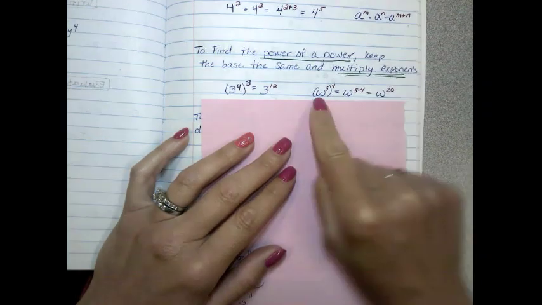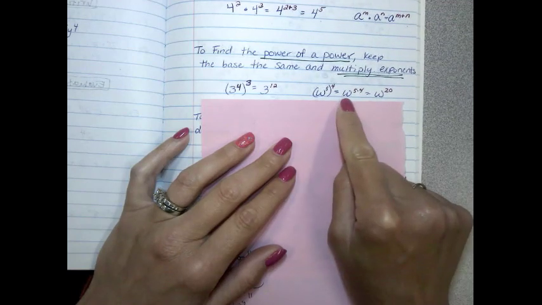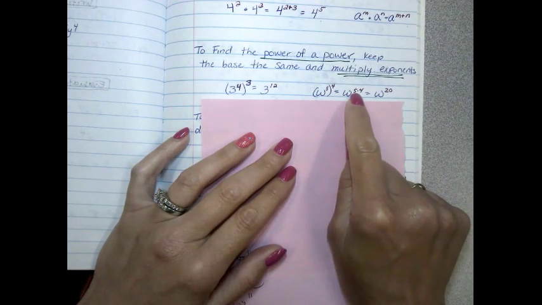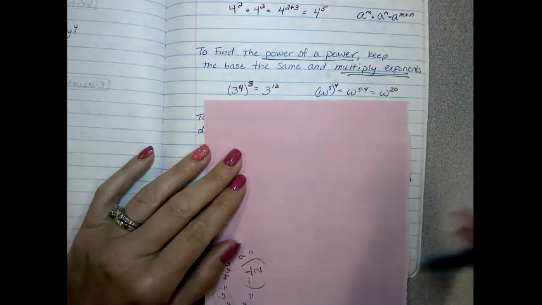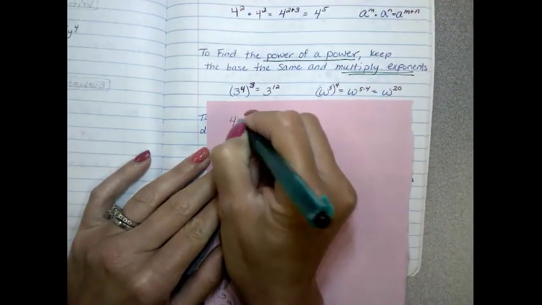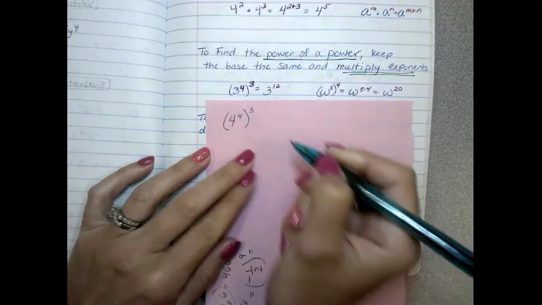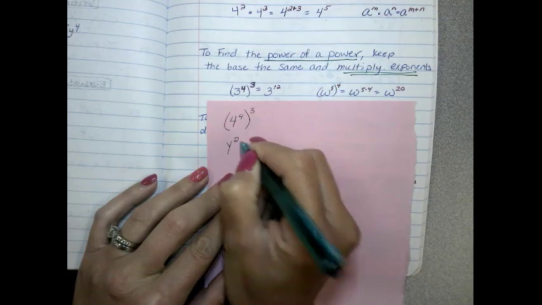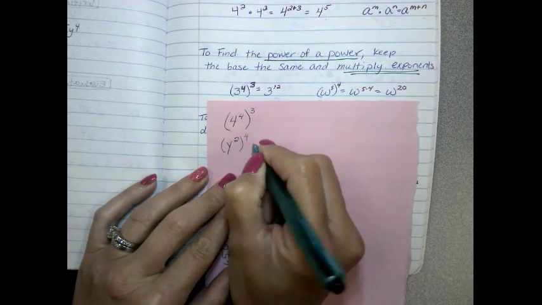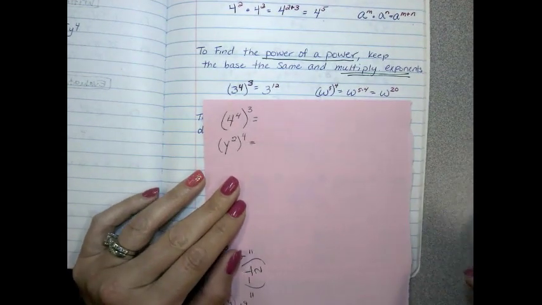The algebra for that would be w to the 5th power to the 4th power. The base is w, so we multiply the two exponents, which gives us w to the 20th power. On the left-hand side of your notebook, I want you to multiply 4 to the 4th power to the 3rd power, and y to the 2nd power to the 4th power. Pause this video and try these two examples on the left-hand side of your notebook.